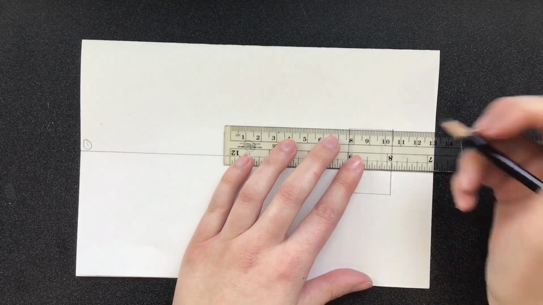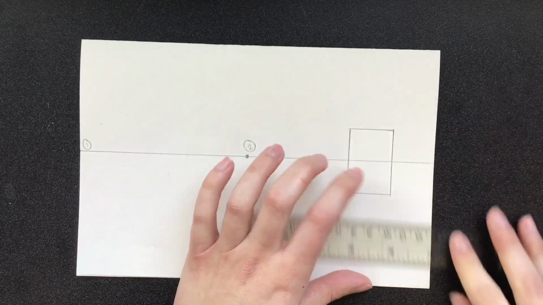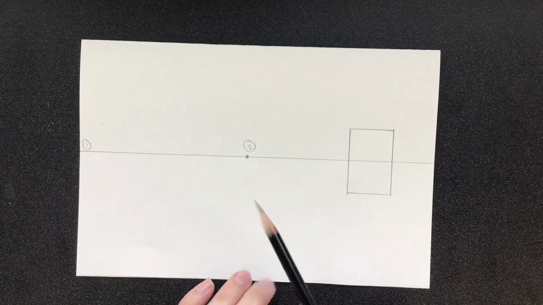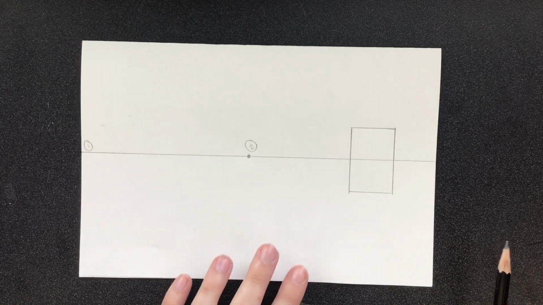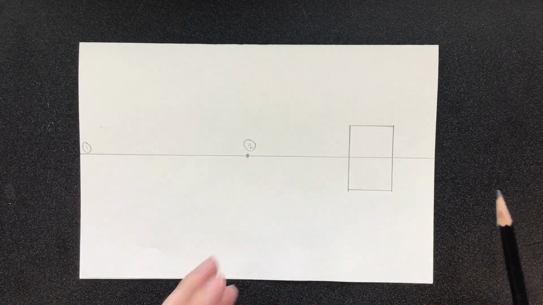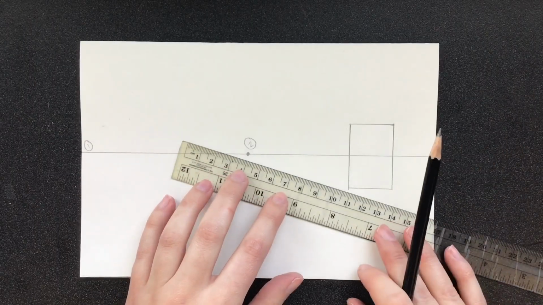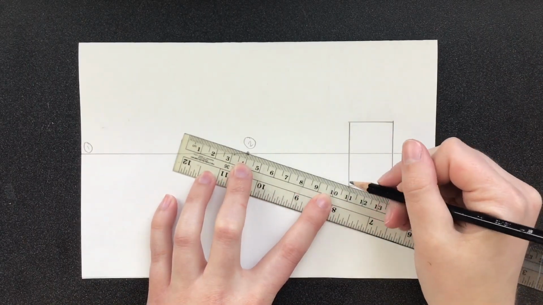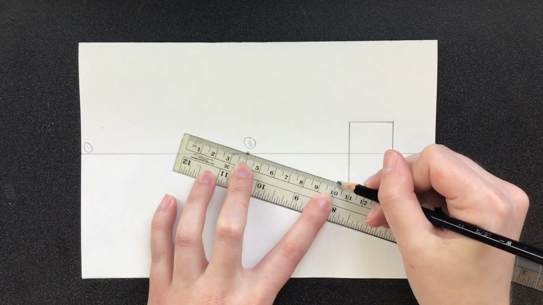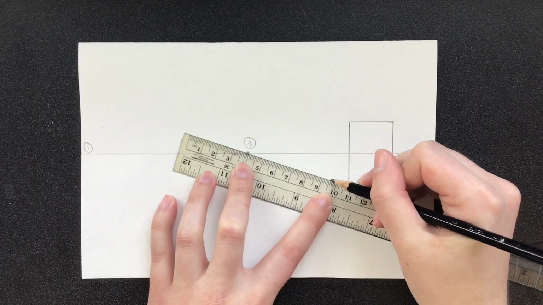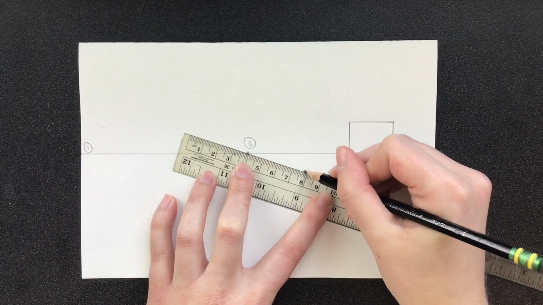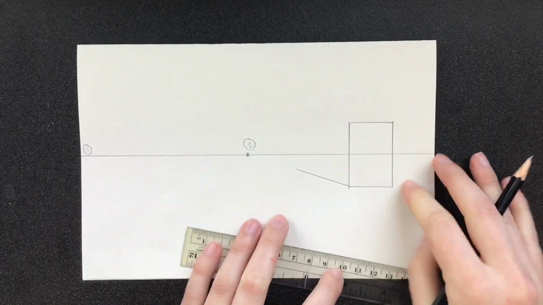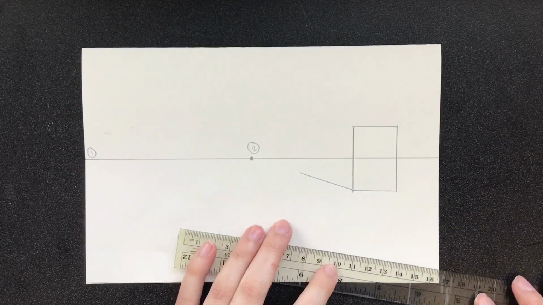Okay, so now that we have our rectangle, this is going to be the side of our house. The other side of our house is going to be going back in space. So this is where we have to utilize our vanishing point. We are going to line our ruler up with the vanishing point in the bottom left corner of the house, and we are going to draw a line that goes back in space towards that vanishing point. We're going to stop about halfway between our rectangle and our vanishing point.